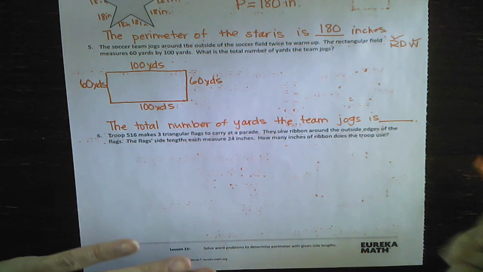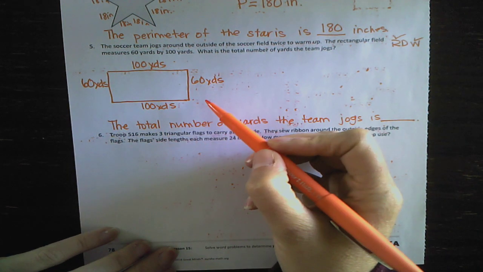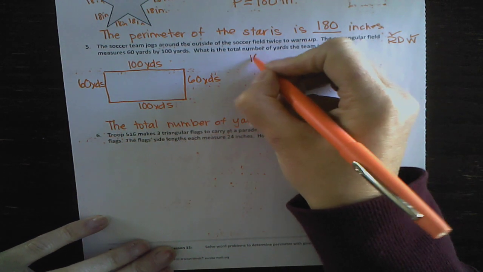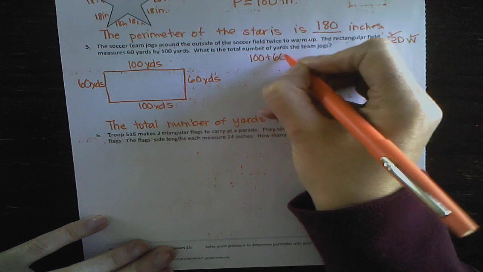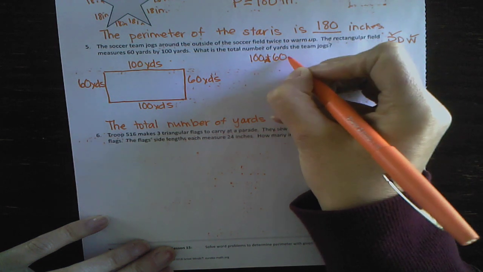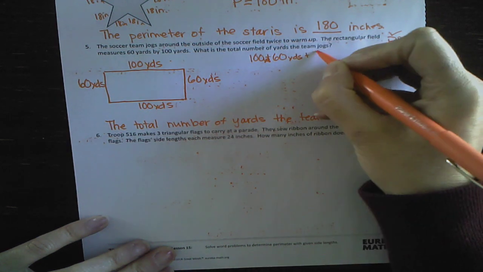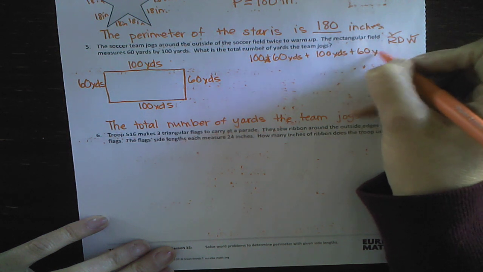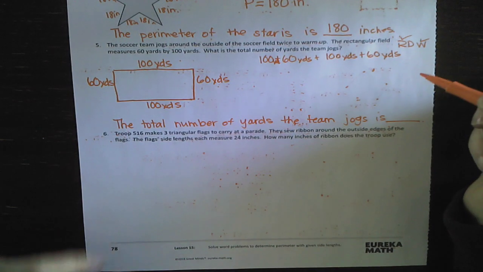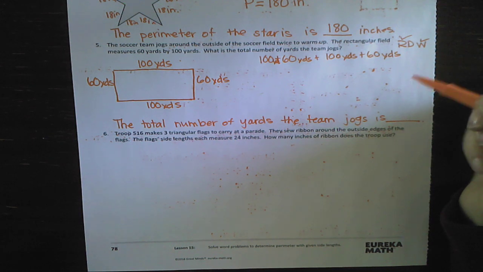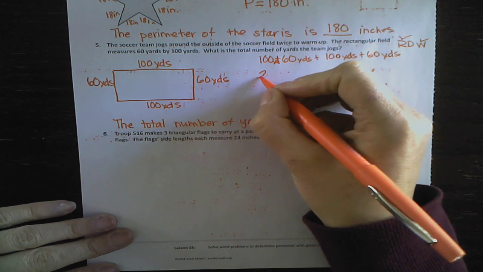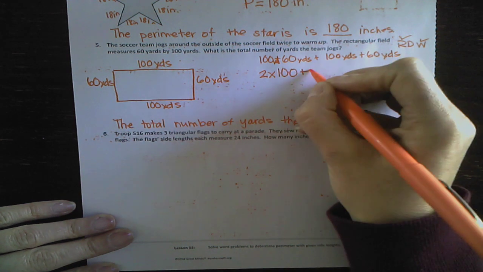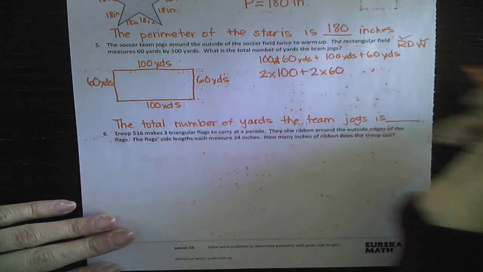So what is the perimeter? Let's figure that out. Let's first find the sum. So we'll add 100 plus 60 yards plus 100 yards plus 60 yards. There's our sum. We could also do 2 times 100 plus 2 times 60, right?